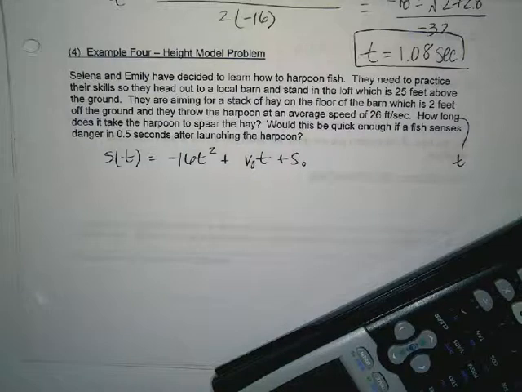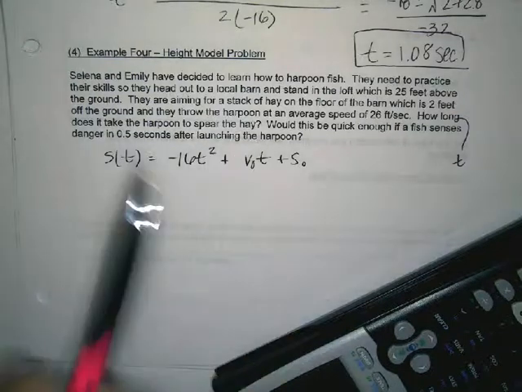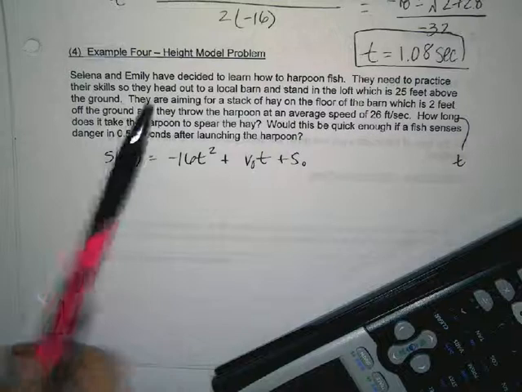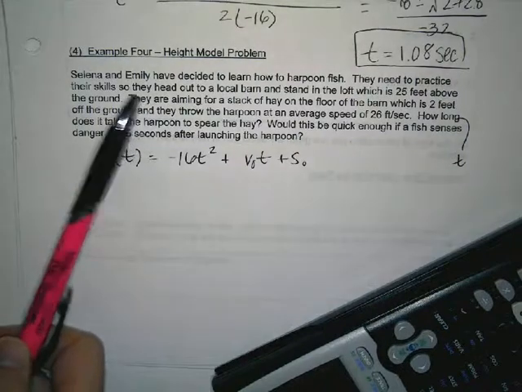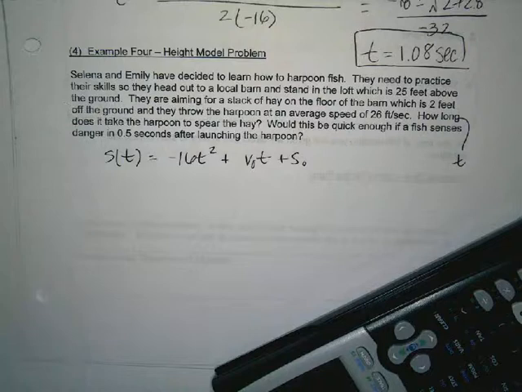Okay, well, what am I aiming at? Look at... Okay, well, I'm trying to help you. So we have they are aiming for a stack of hay on the floor. What's the height of the stack of hay in that sentence? 2 feet. Good. So that's going to be my desired height here, just 2.